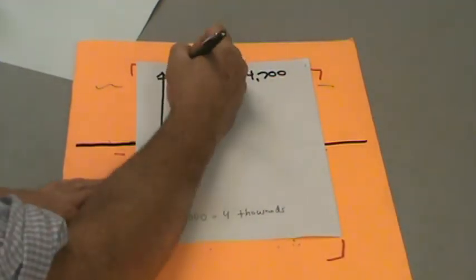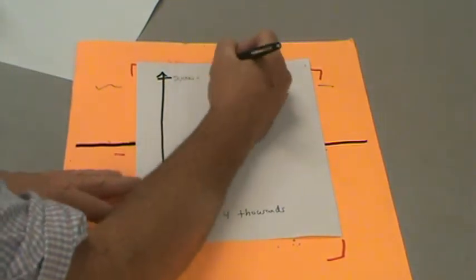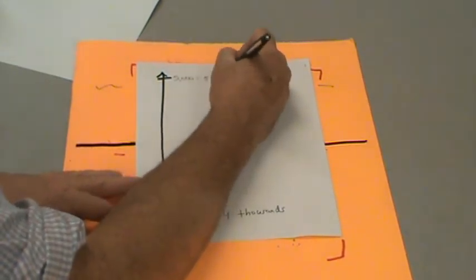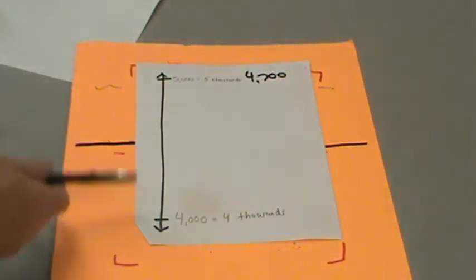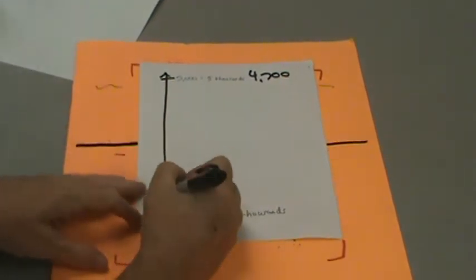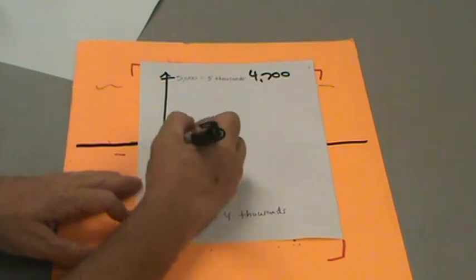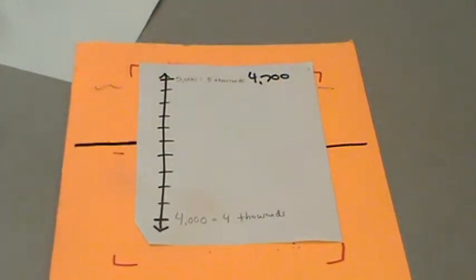And then up top we have 5,000, which equals 5 thousands. And we know that 10 hundreds make up 1,000. So let's go ahead and mark our 10 hundreds. 100, 200, 300, 400, 500, 600, 700, 800, 900, 1,000.